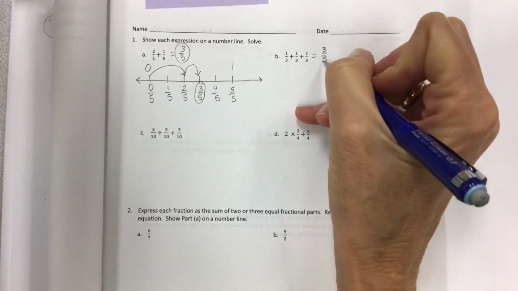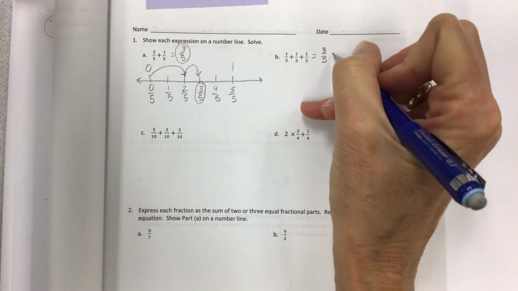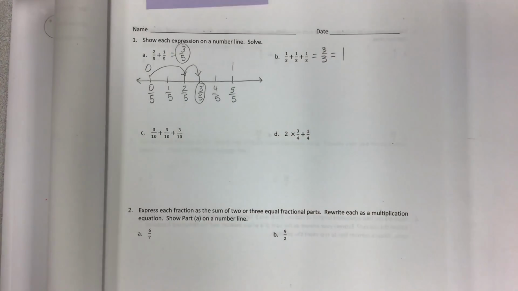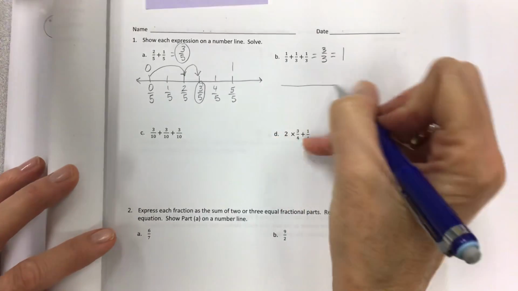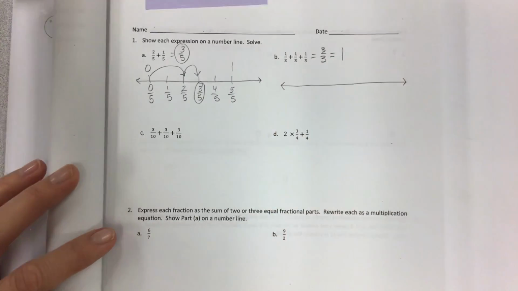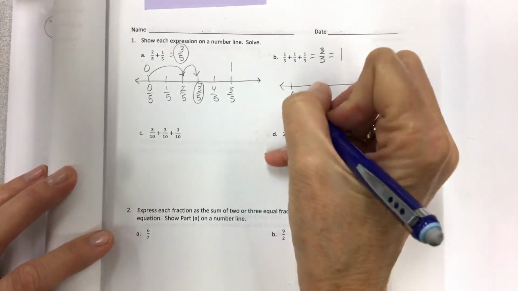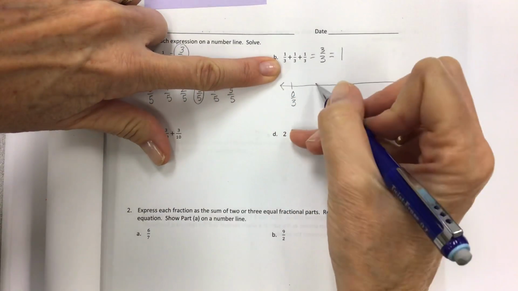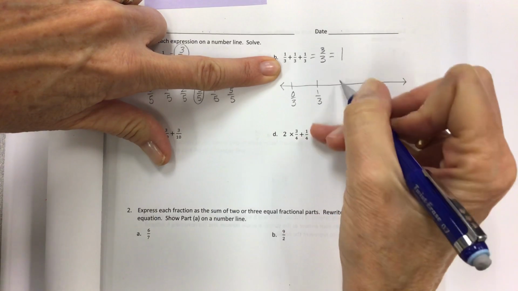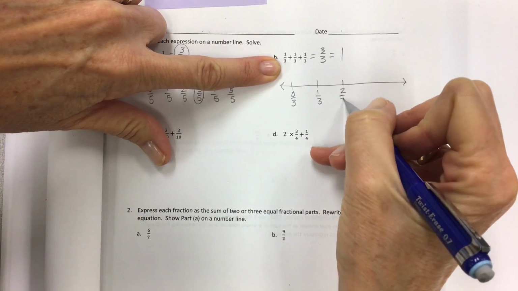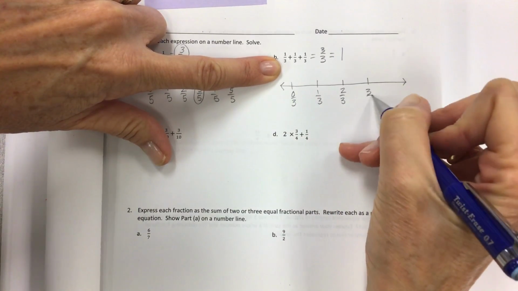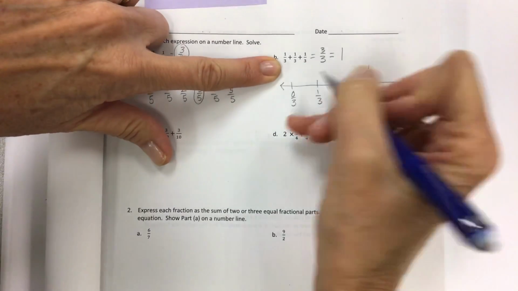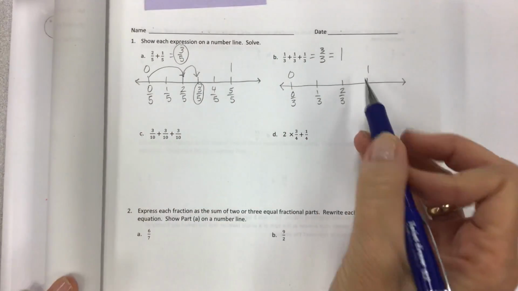Anyhow, we know the answer is 3/3. Now, we also know that if you have all the parts out of how many pieces you broke it into, that's going to be a whole 1. So make your number line. Just draw a straight line. Start with 0/3. Again, the bottom number is the number that you are counting by in pieces. 1/3, 2/3, or 2 out of 3, 3/3, and that's also 1, 0, and 1.